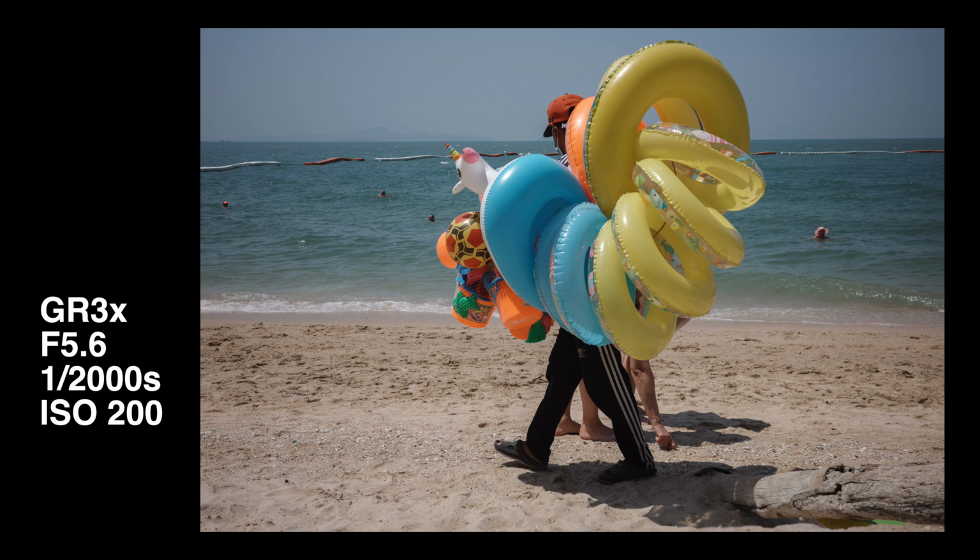You are fumbling with the settings and you miss the shot. So in most situations, it makes sense to use one of the automatic exposure modes and let the camera do part of the job that it's supposed to be doing and the job that it does the best. So you can concentrate on your photography, your subject, your composition, and all those things.